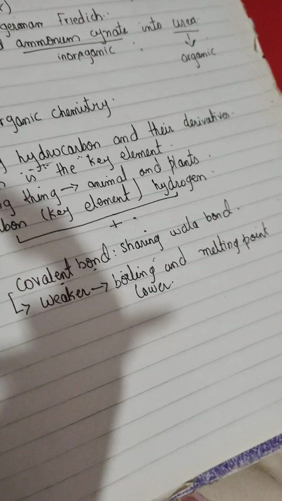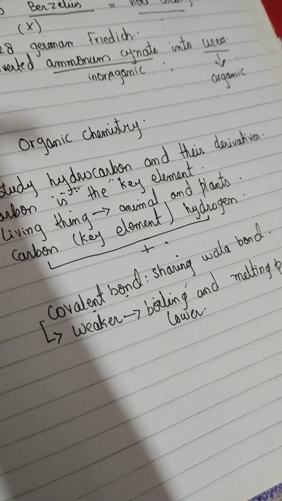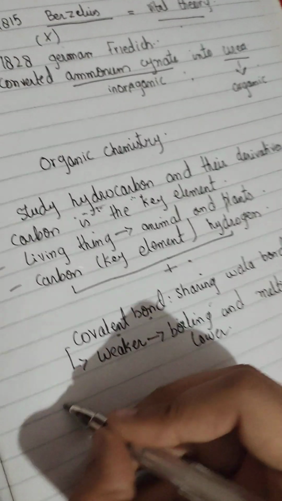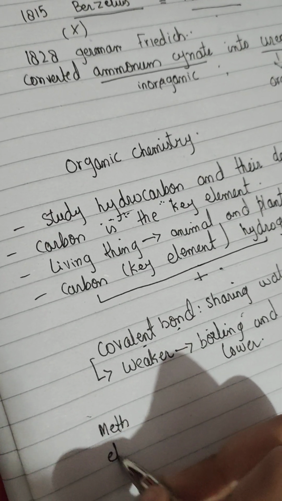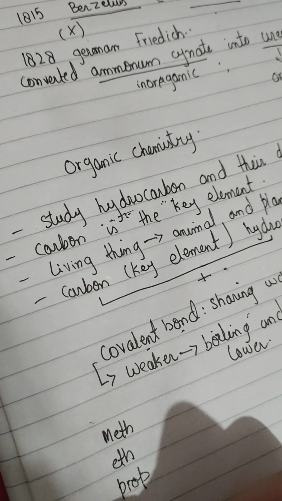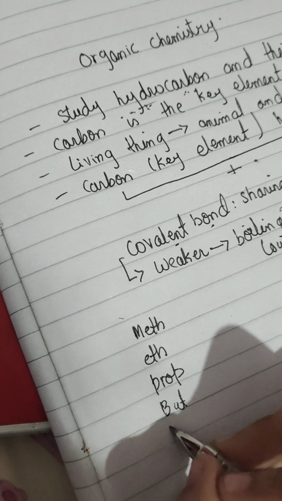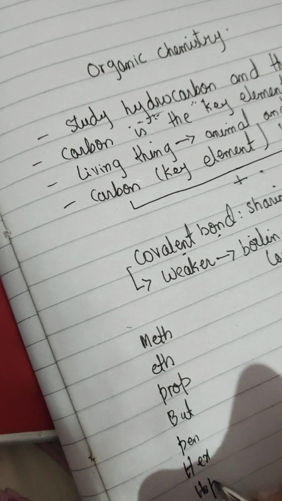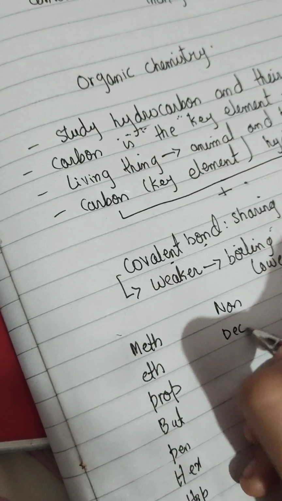Now we are talking about the homologous series and how the compounds are made. You need to keep in mind meth, eth, prop, but, pent, hex, hept, non, and dec.